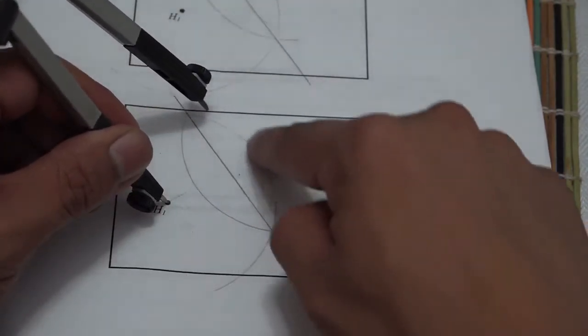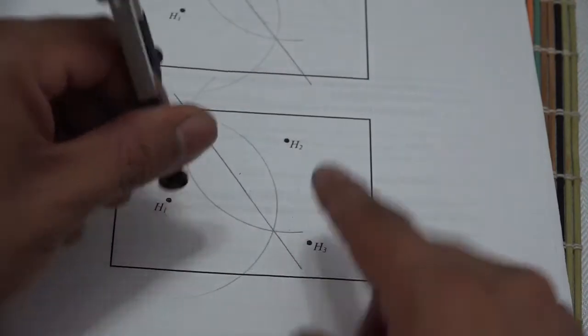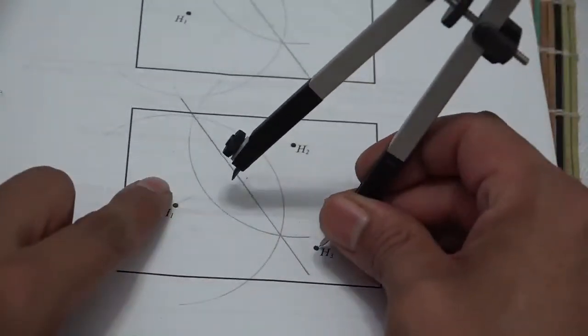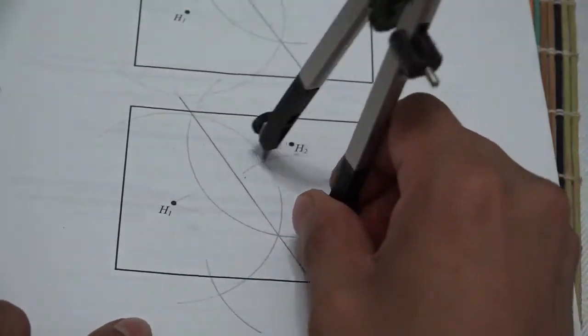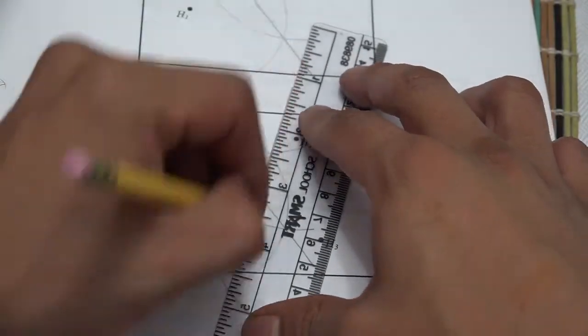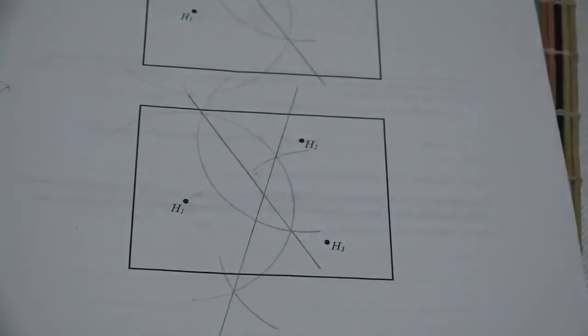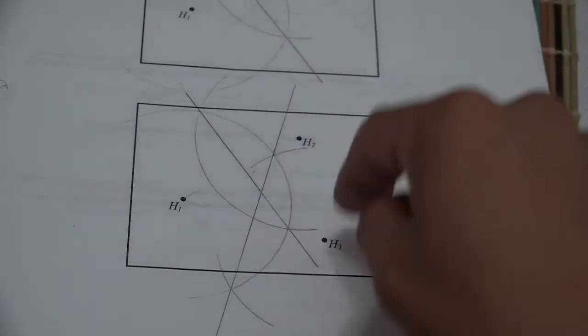And I'm gonna use the same arc because look, it's already more than halfway. The only thing is that this doesn't have an arc, so with the same radius, I'm gonna draw another arc, or at least the marks. Okay, second perpendicular bisector.